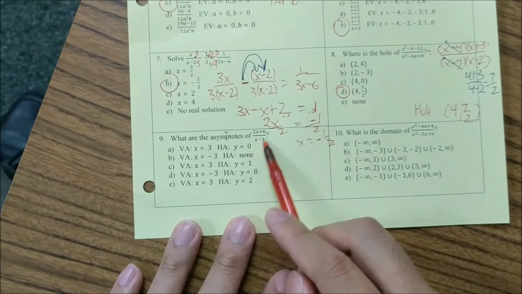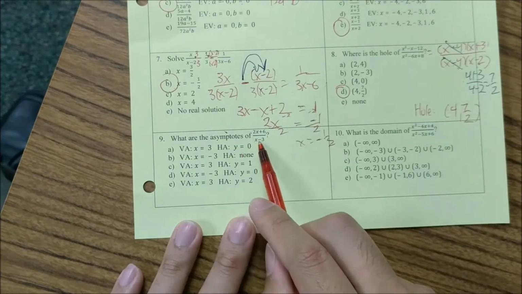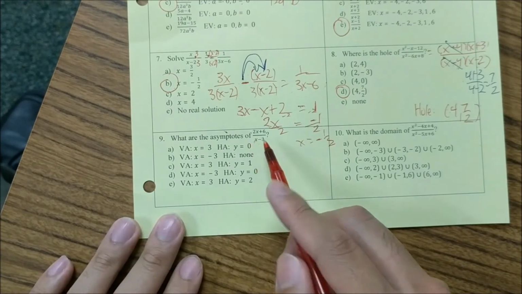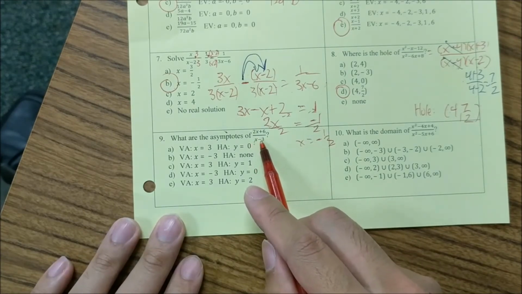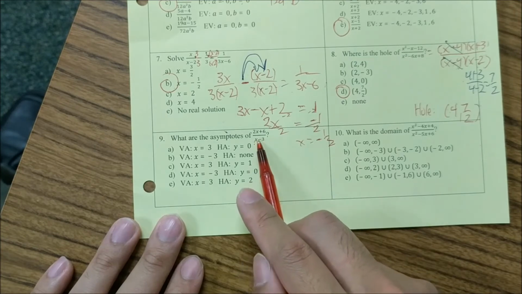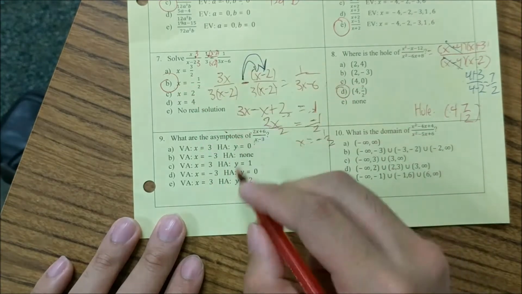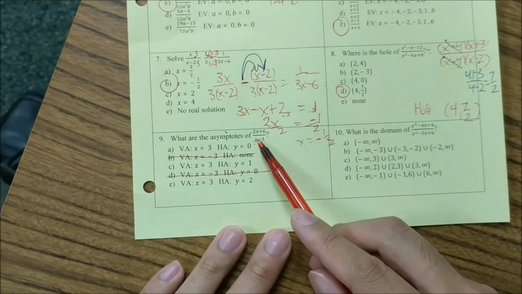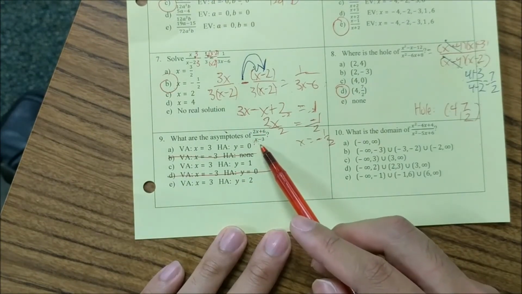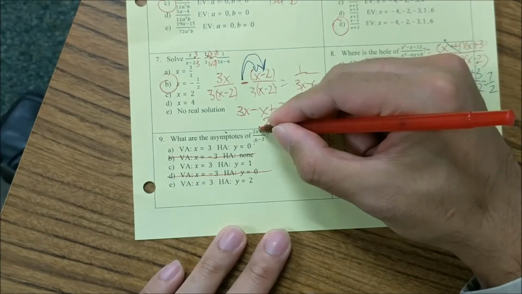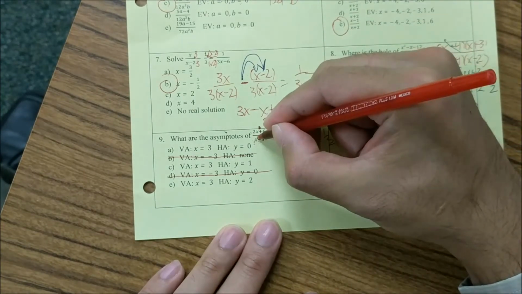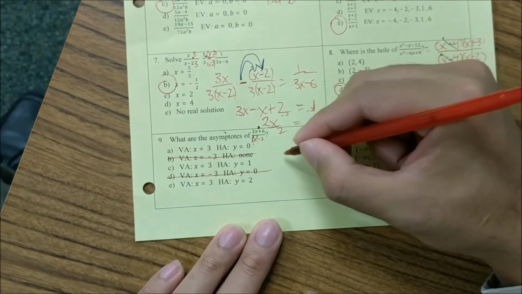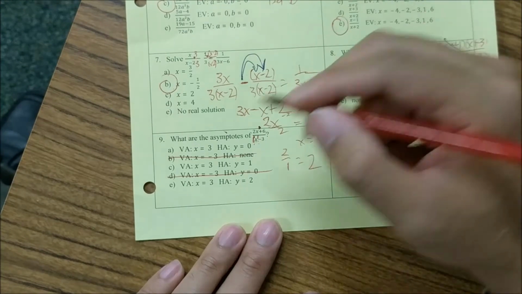All right, what are the asymptotes? So first, the vertical asymptotes are the excluded values that do not turn into holes. So in this case, x - 3 means when x is +3, the denominator is 0. So that gets rid of these. And then for the horizontal asymptote, we need to compare the degrees. Numerator has degree 1, denominator also has degree 1. So that means we divide the leading coefficients. So 2 over 1 is 2.